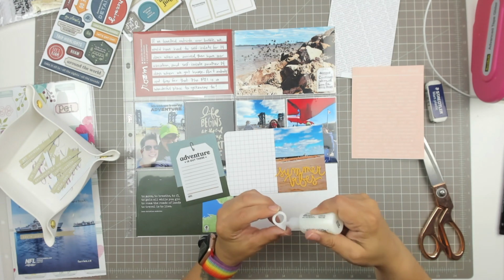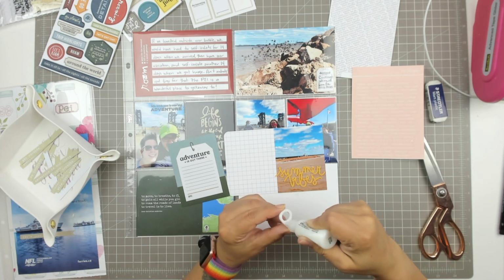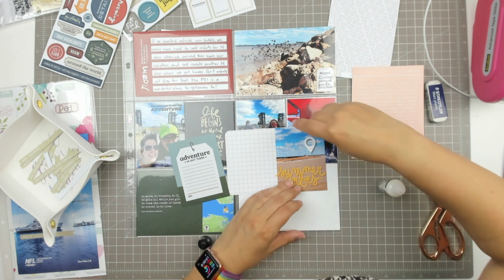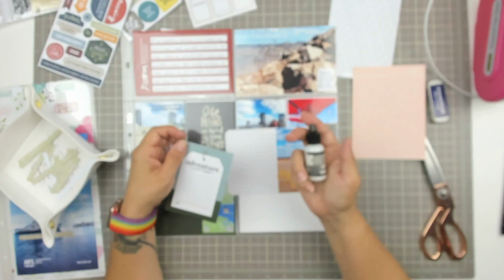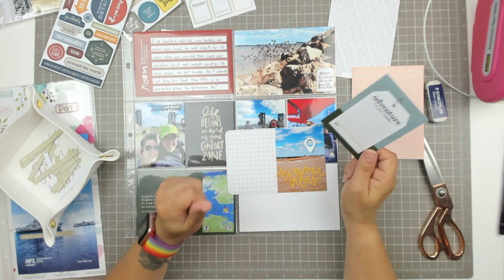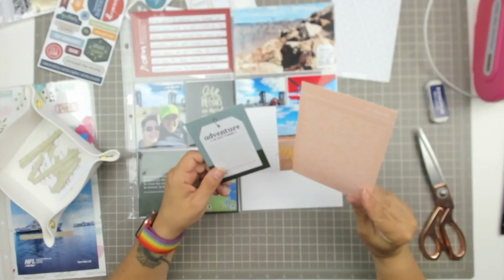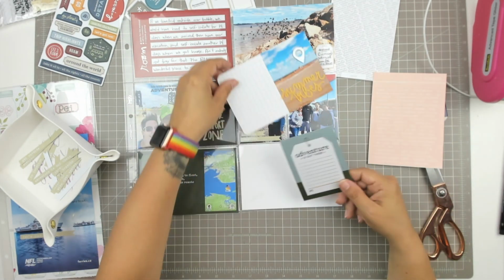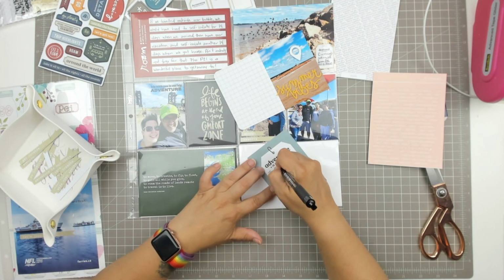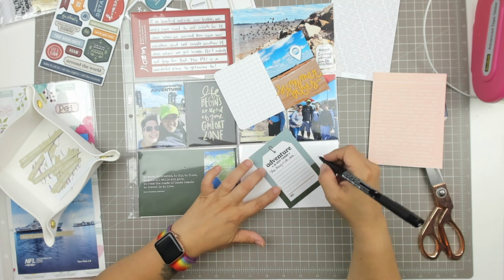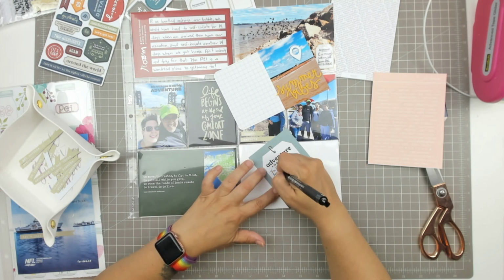I find that the little opening of the glue is a little bit bigger than what I'm used to with the Tombow glues, and so I find it a little bit harder to control than Tombow. Although I do like it. I like that it's not a two-way glue. Tombow is a two-way glue, so that makes it dry tacky. It never dries completely dry.